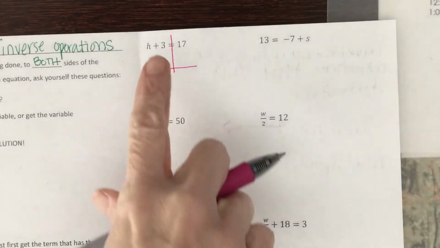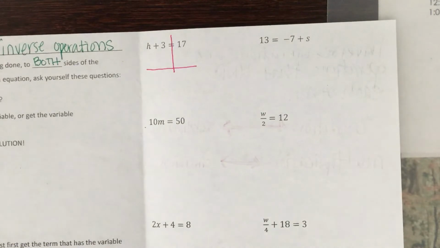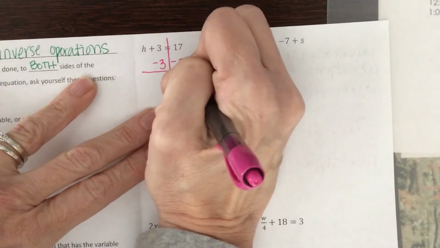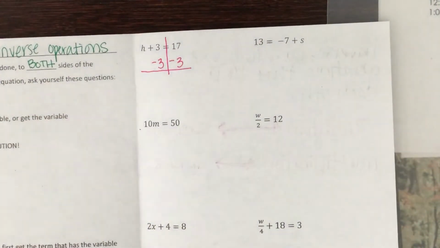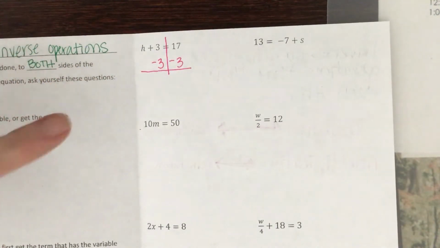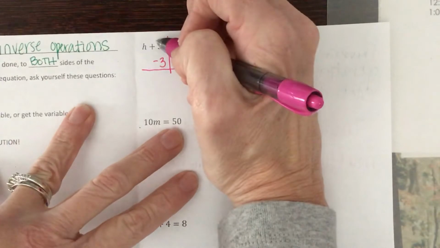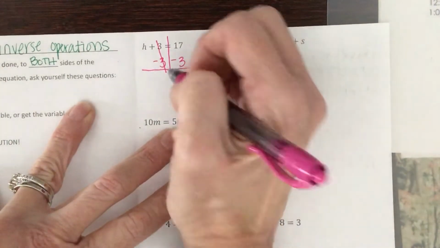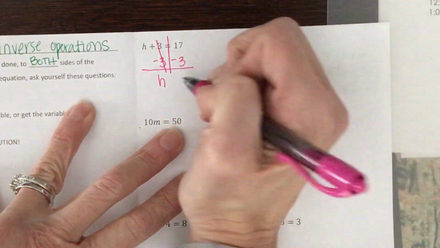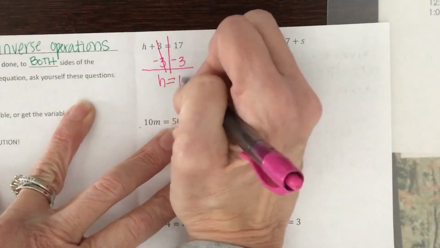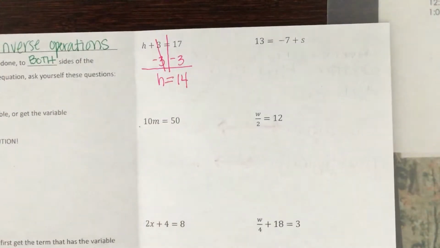So I want to do something to this positive 3. So the inverse of positive 3 is negative 3. So I'm going to do that to both sides. Remember, everything I do to one side, I have to do to the other. So 3 plus a negative 3 gives me 0. So those are no longer there. I'm going to bring my h down, my equal sign, and 17 minus 3 is 14. So h equals 14.